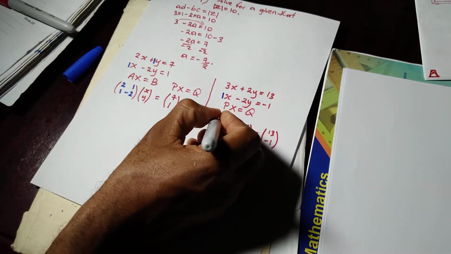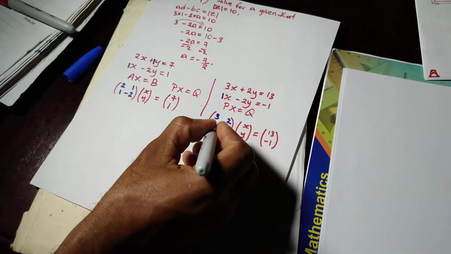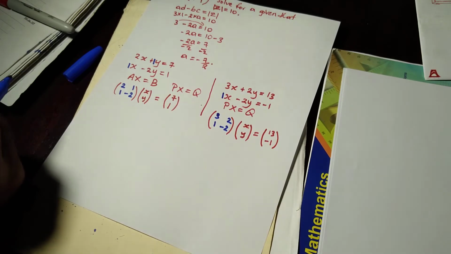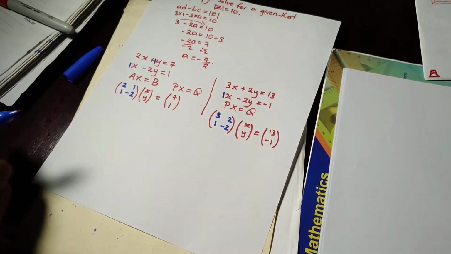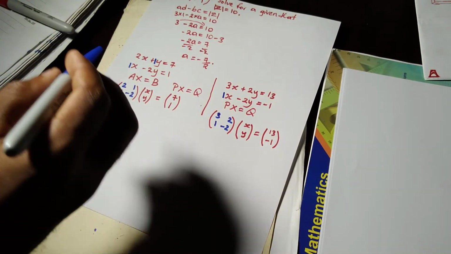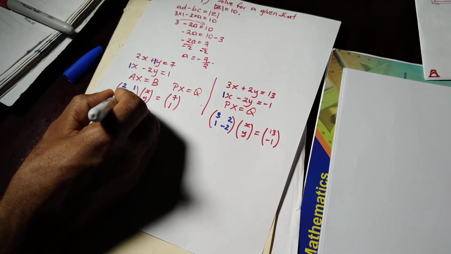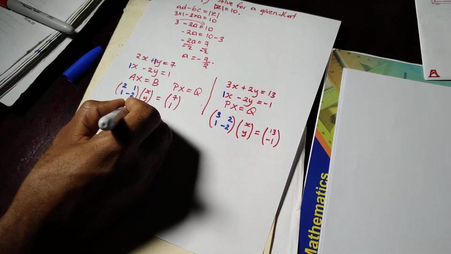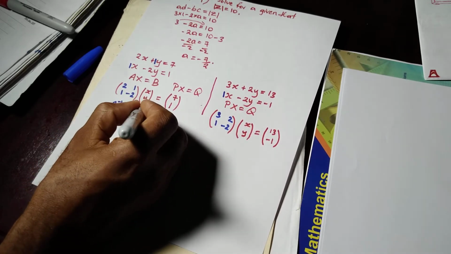So we're going to have 3, 2, 1, and minus 2. So that is how you represent a pair of simultaneous equations in matrix form. Now to solve it, we need to find the inverse of the 2 by 2 matrix. So A inverse is equal to 1 over its determinant multiplied by its adjoint.